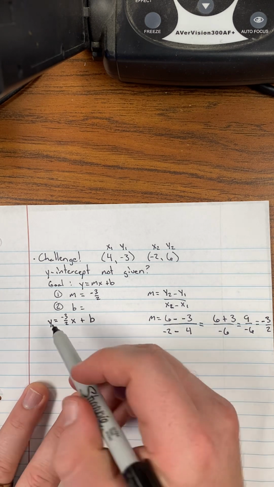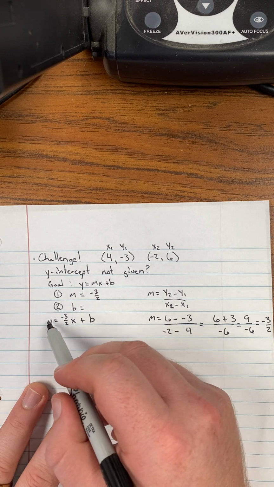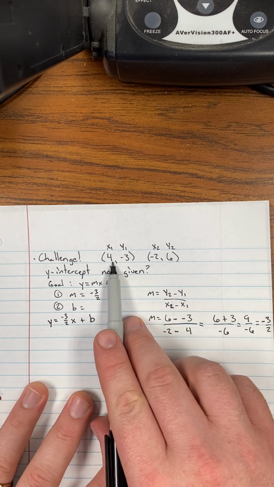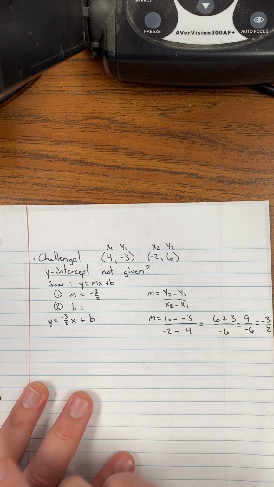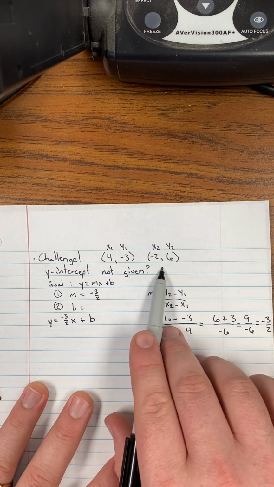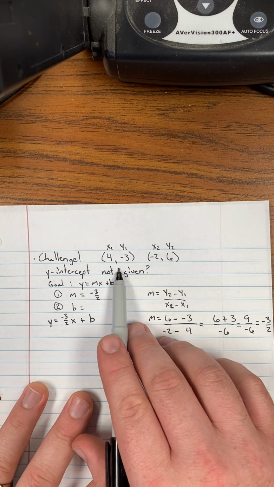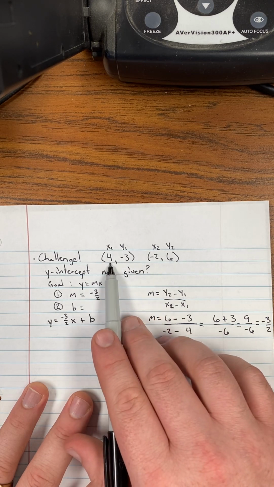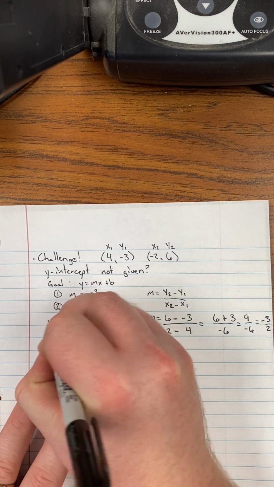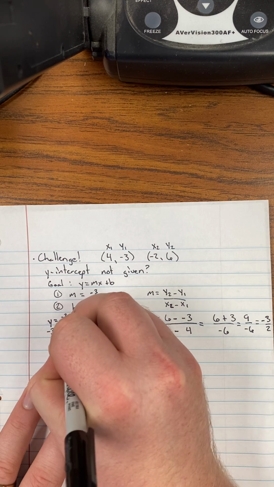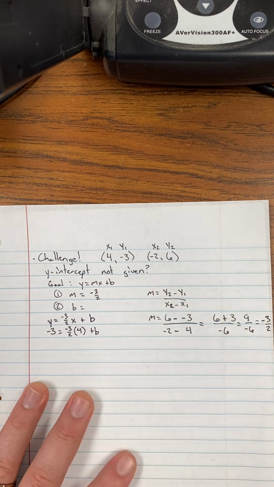Okay, well, remember that in an equation, if I plug in an x value, I always get the corresponding y value. But I already have an x value and a corresponding y value. In fact, I have 2 sets of them, right? So I'm just going to pick which one I think is easiest to calculate. So for me, I look at this and I think that the first set of points is easiest to calculate. So now I'm going to plug these in. Plug this in for x, plug this in for y. And now I'm going to replace them. Negative 3 equals negative 3 halves times 4 plus b. Okay?